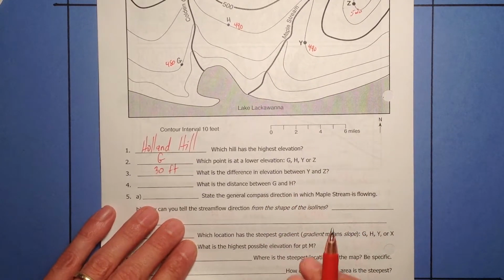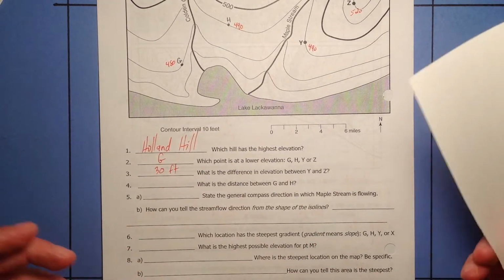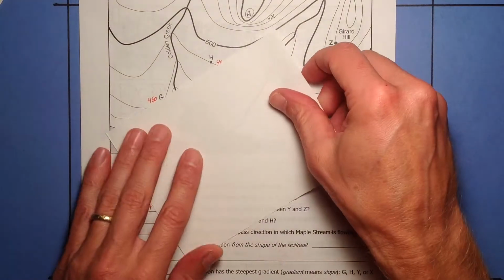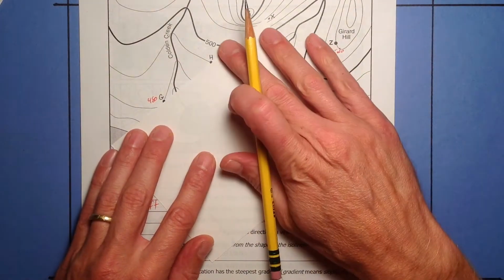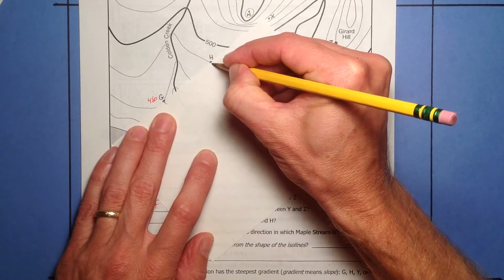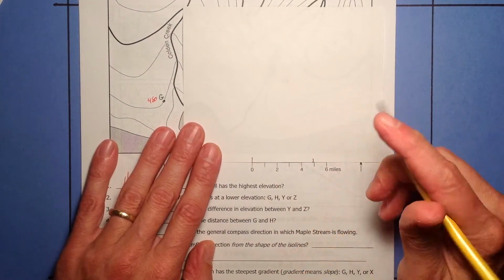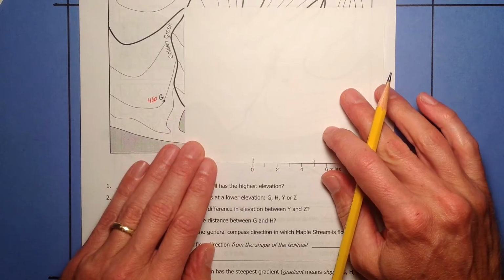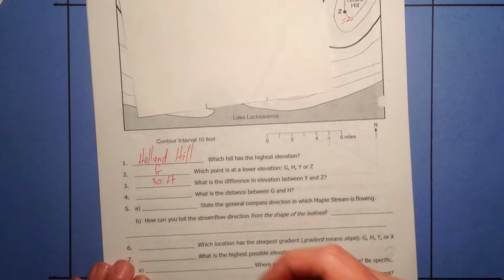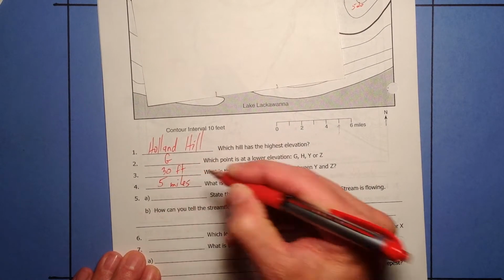What is the distance between G and H? So distance, you would measure it with a piece of scrap paper. What am I doing between G and H? The best way to do it is some sort of scrap paper. Measure right in the center of the dot to the center of that dot. That's going to be the distance. And if I put it on here, again, put it from the top like this. It's right there, and read that scale. That is 5 miles.